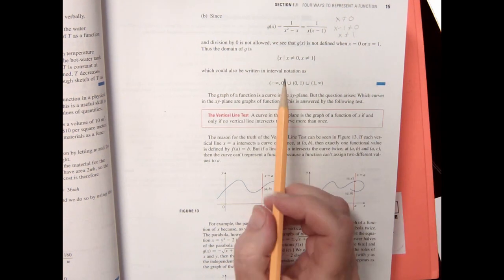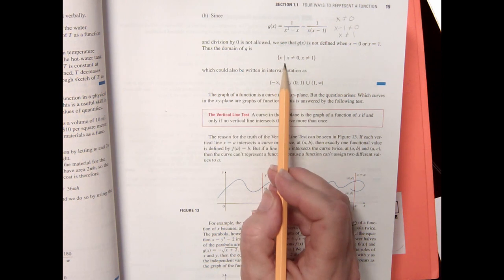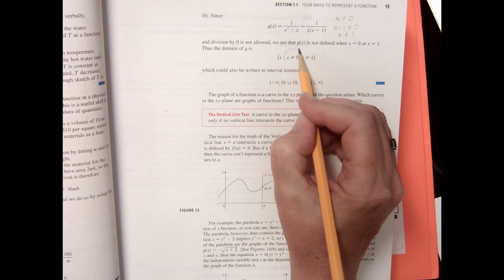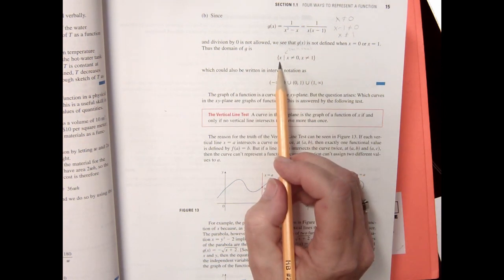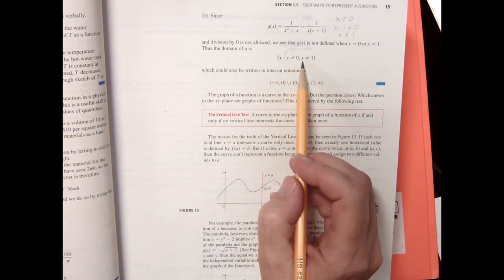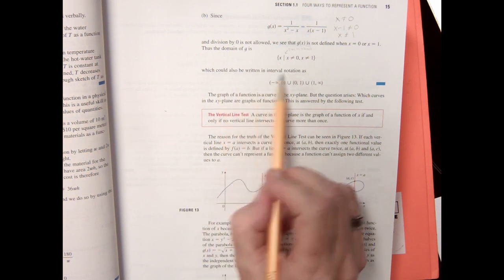So my domain can be all x such that, this little line is "such that," it's used a lot, so it's good to know. All x such that x cannot equal 0, x cannot equal 1. Okay? Now you could write this in interval notation.